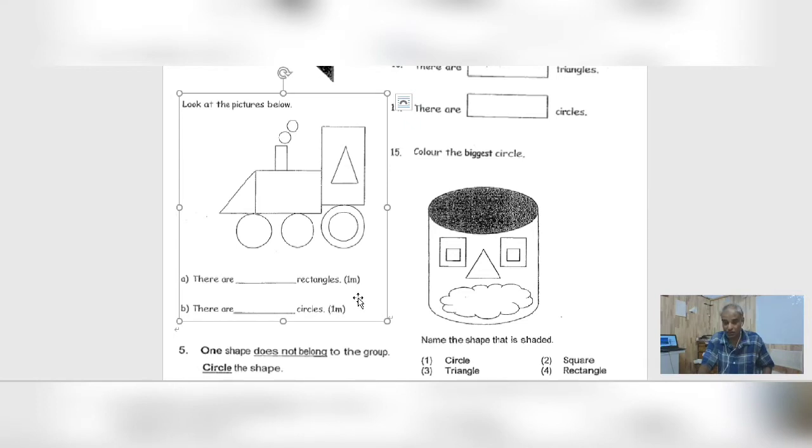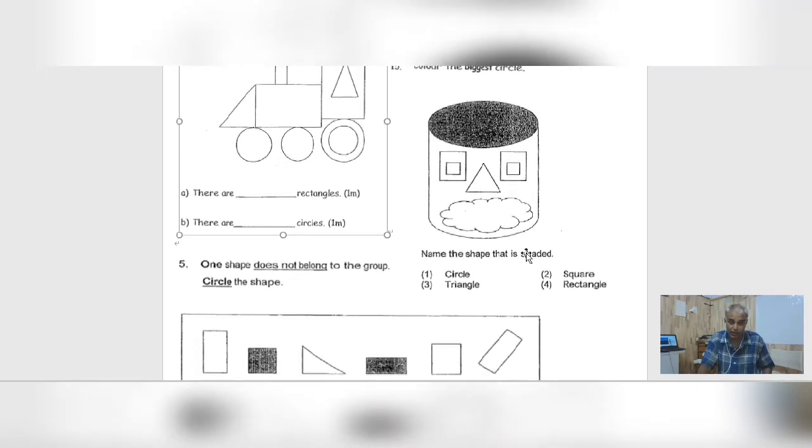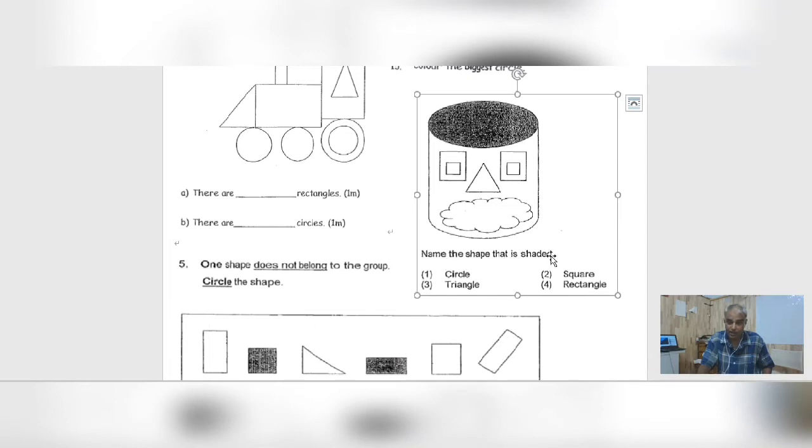in this picture. So that also, it says color the biggest circle. Now you have to find out which is the biggest circle, right? Okay, so this is the biggest circle, the black one is colored here. So this is done. And further it says, name the shape that is shaded. So what is this shape called? This shape is called what?